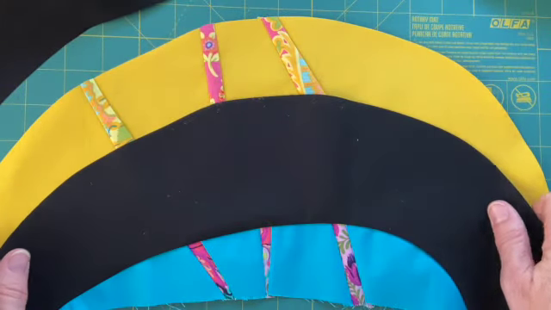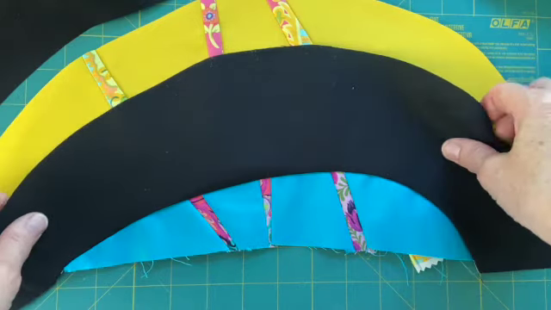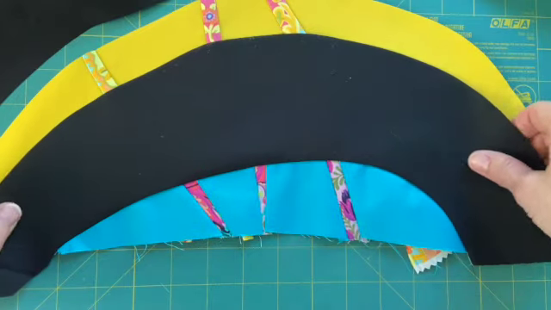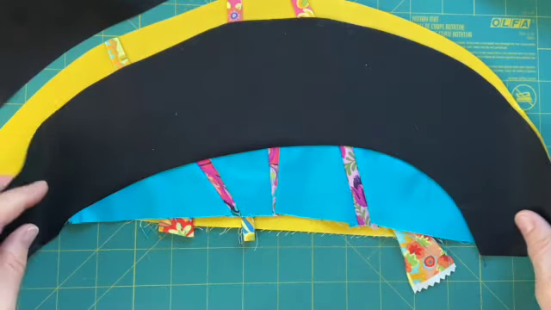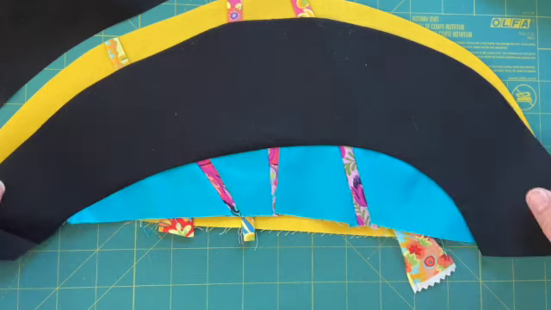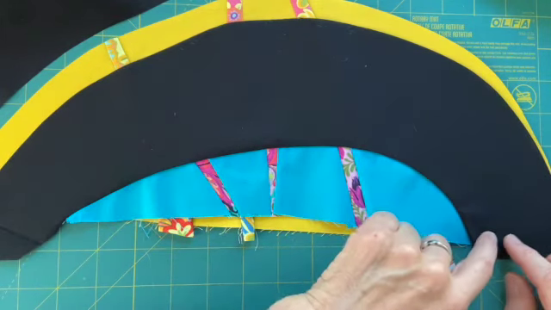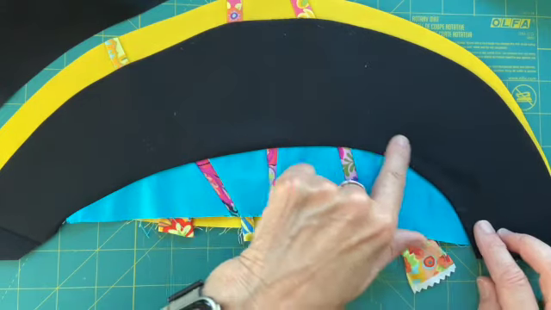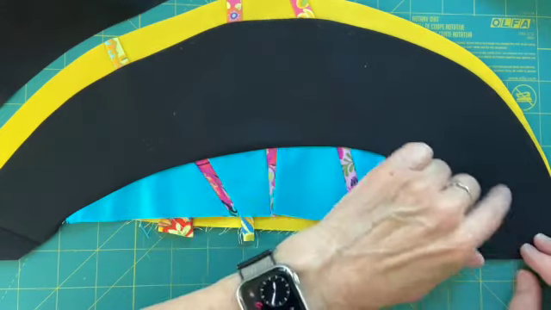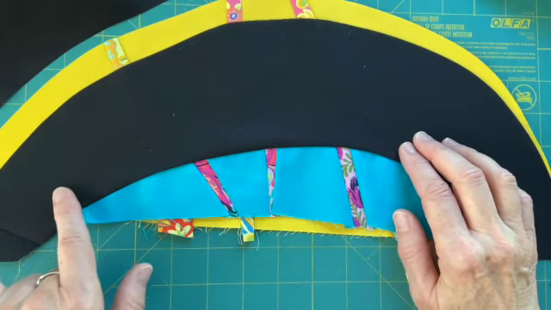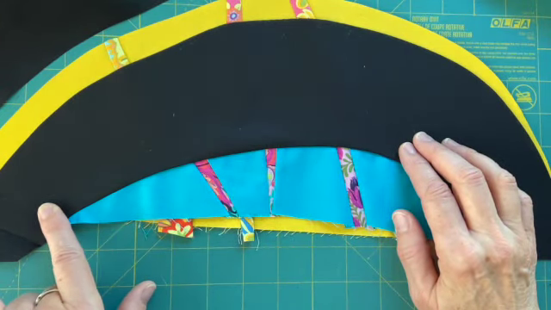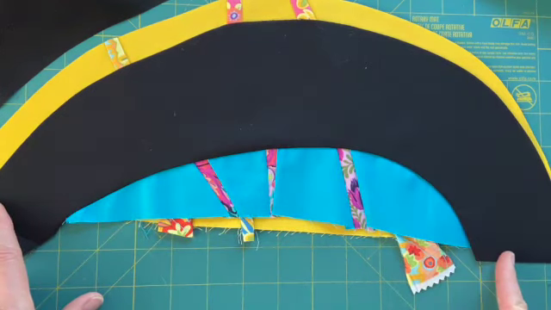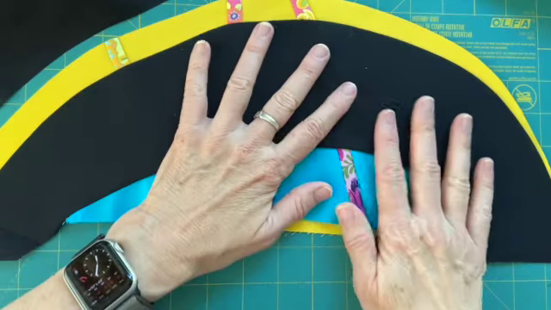So, I did not cut what I wanted to cut, but this is why I didn't do it from the bottom up. I am going to do this starting out maybe as a wider strip of black over here to a narrower piece, and then put this in.